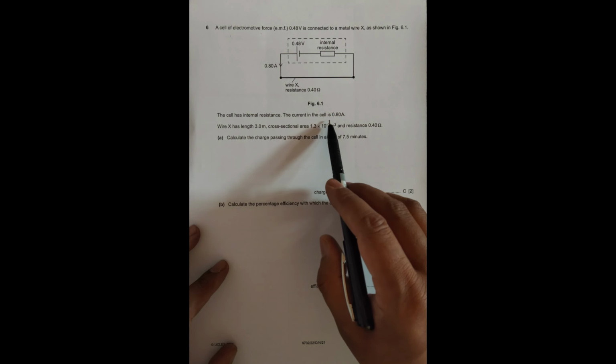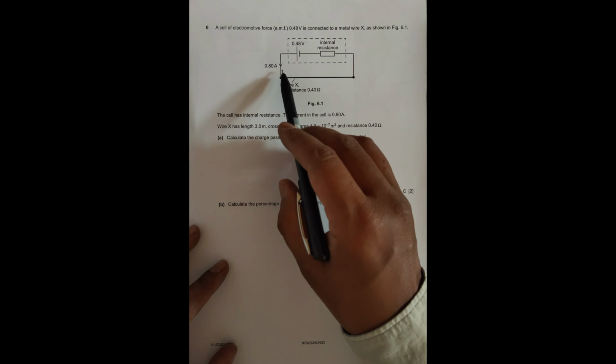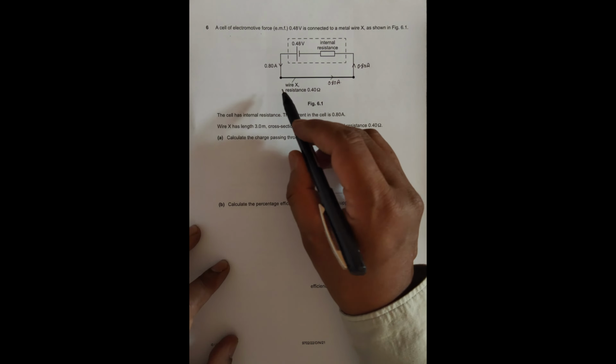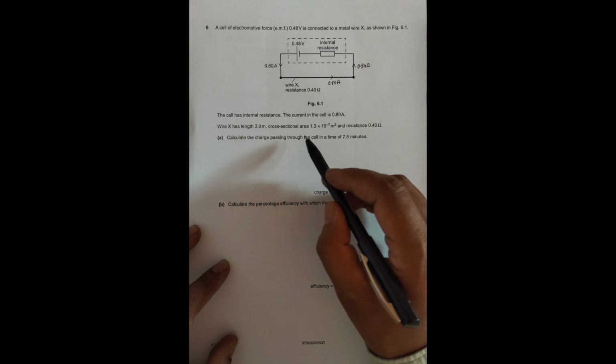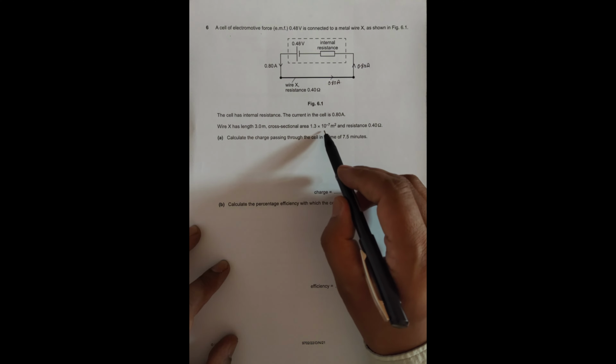The current in the cell is 0.80 amperes, so shown here, and we can show the same here as well, 0.80 amperes, and here also it is 0.80 amperes. The wire X has a length 3.0 meters. Cross-sectional area is 1.3 into this much, and resistance is 0.40 ohm here.